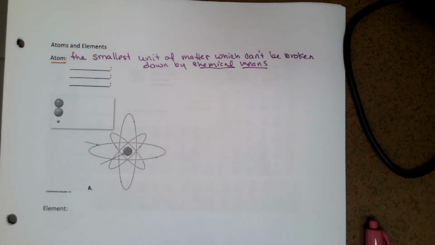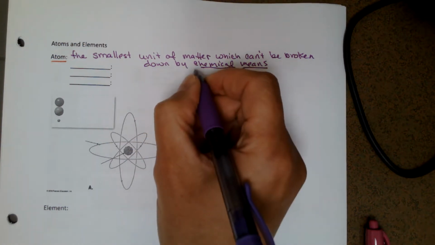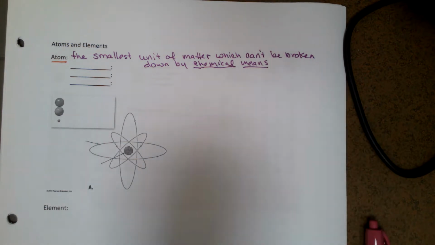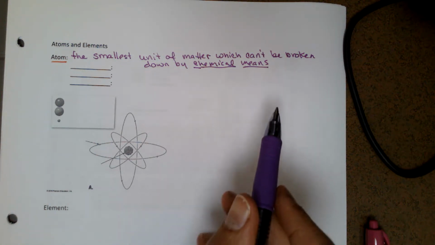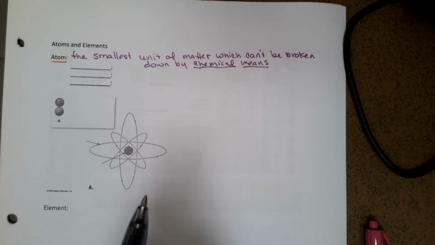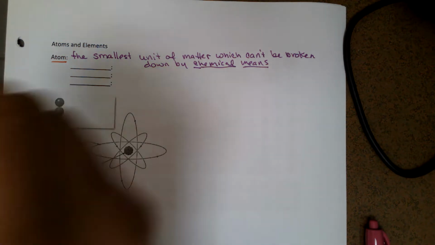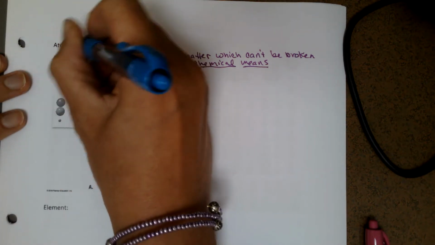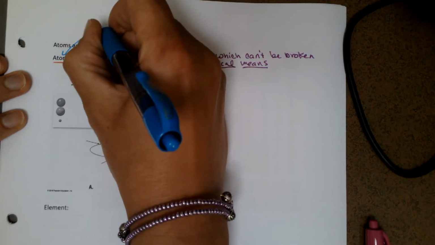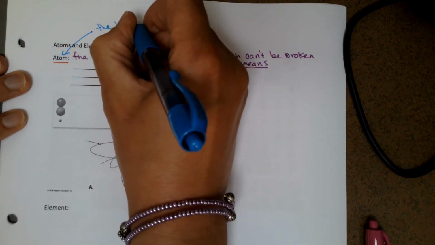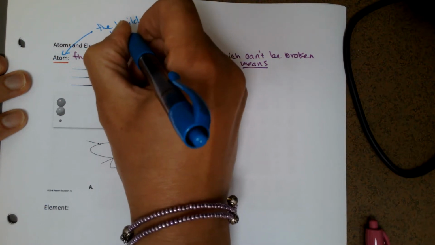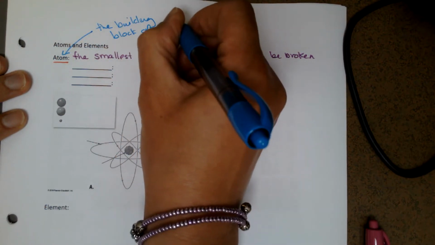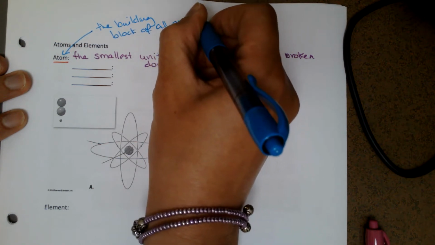It doesn't mean that atoms can't be broken down, because they can be broken down by nuclear means, which we're going to cover a lot later on in this course. But atoms are the smallest unit of matter that can't be broken down further. The simpler way of thinking of an atom is the building block of all ordinary matter.